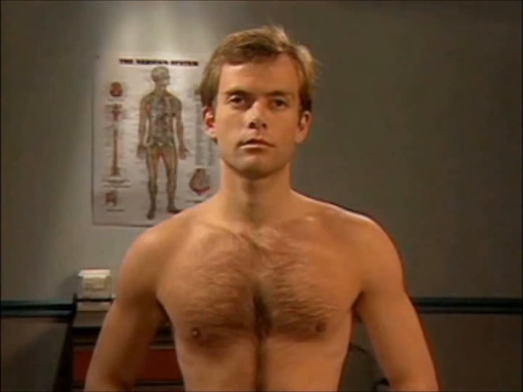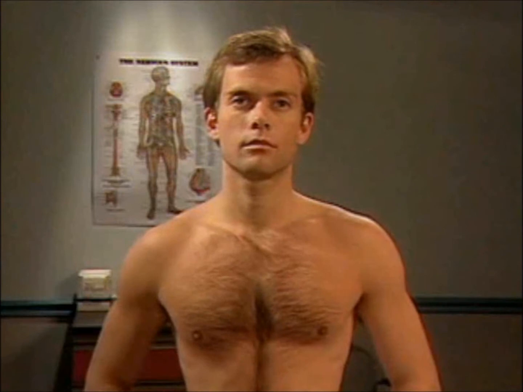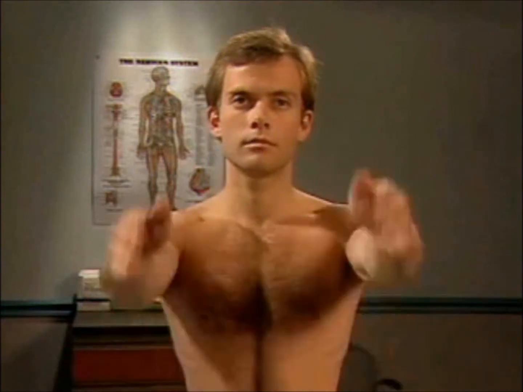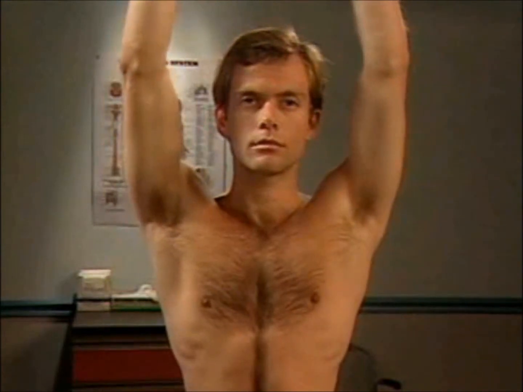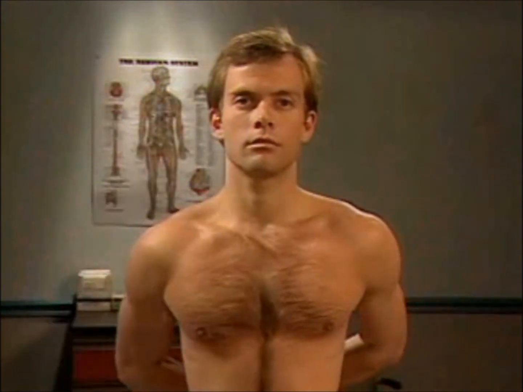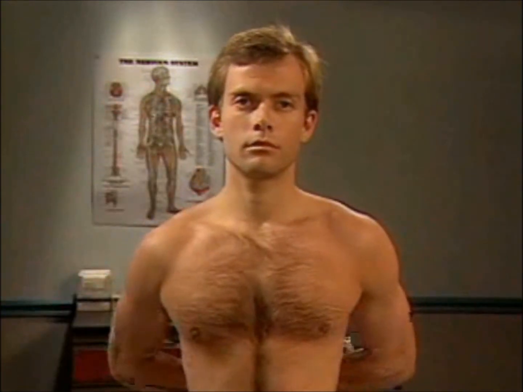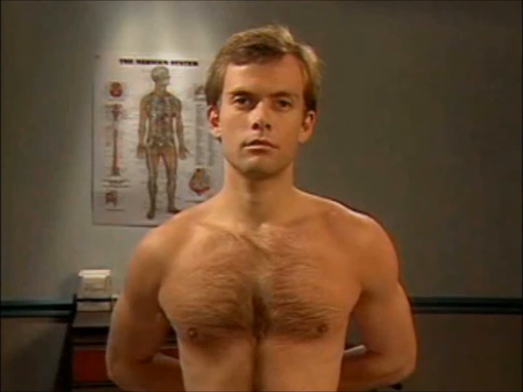To evaluate the range of motion of the shoulders and related structures, assess flexion by asking the patient to raise both arms to a vertical position. Assess external rotation by having him place his hands behind his neck with his elbows out to the sides. Check internal rotation by having him place his hands behind the small of his back.